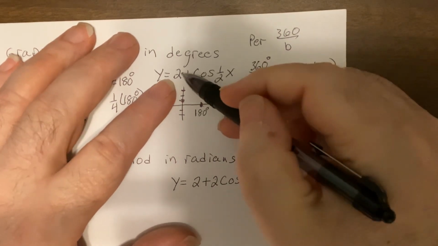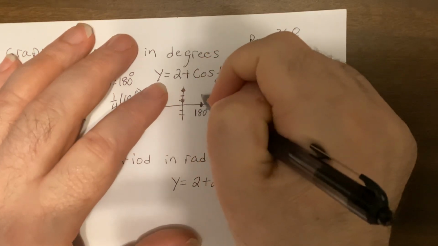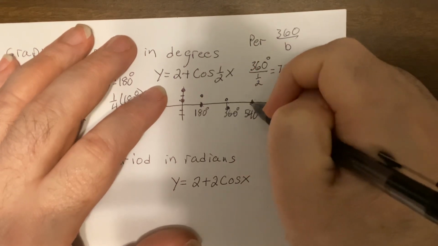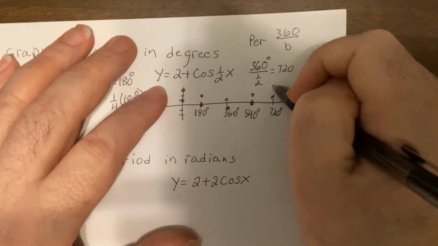Now I'm going to move everything up 2. So 1, 2, 1, 2, 1, 2, 1, 2, 1, 2.